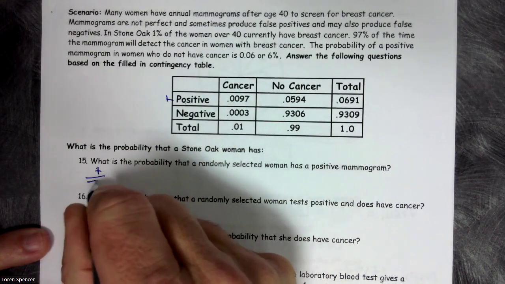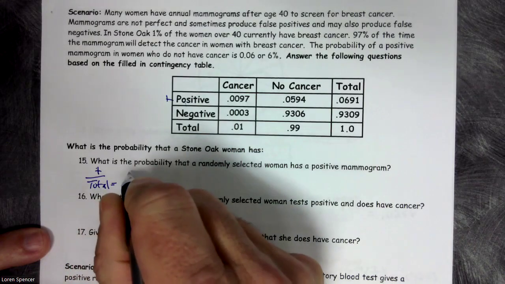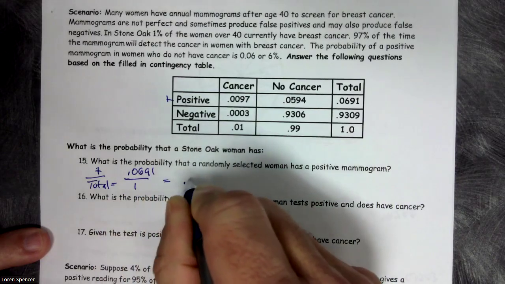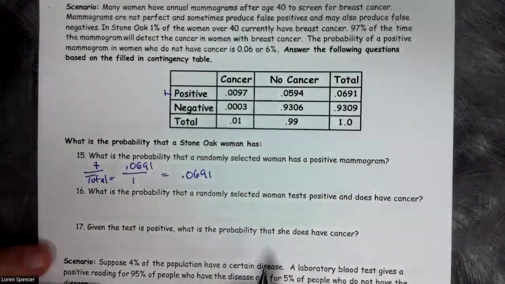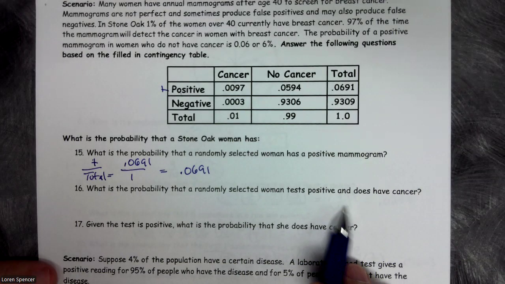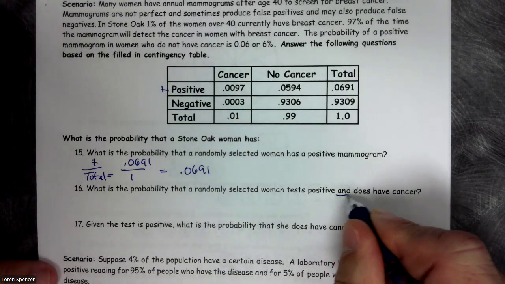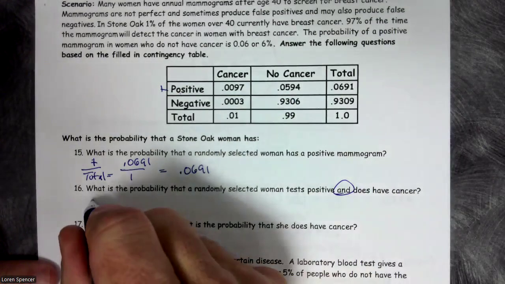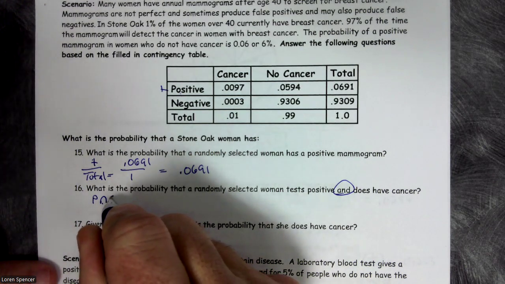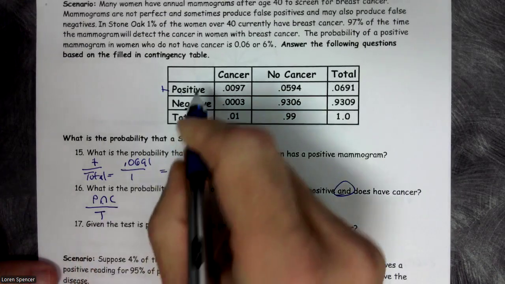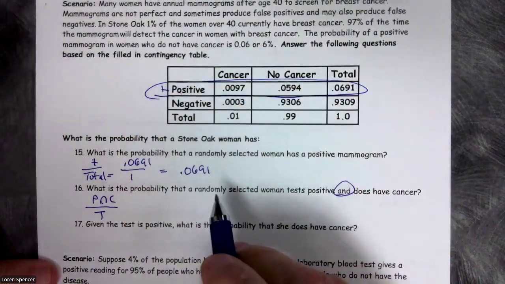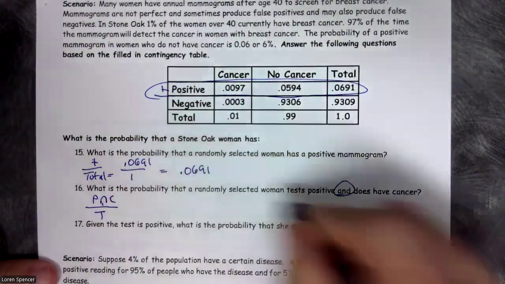What's the probability a randomly selected woman tests positive and has cancer? So positive and cancer over the total. Well, positive and cancer, and please remember, and has the intersection sign in it, and that means intersect. And that's where the two streets cross. So positive and cancer is right there. So 0.0097 over 1 equals 0.0097.